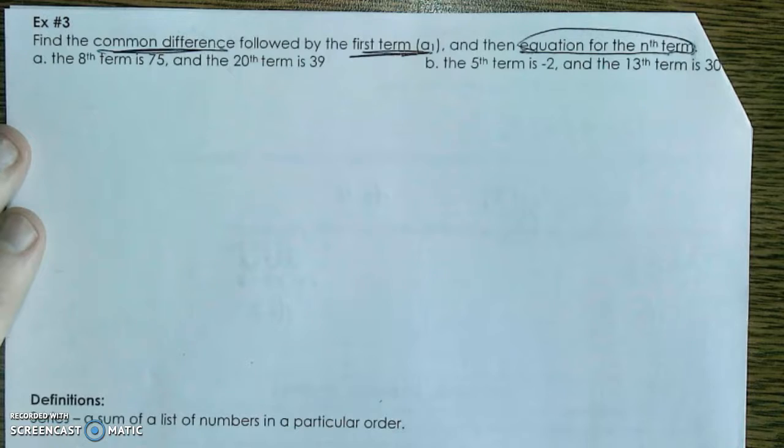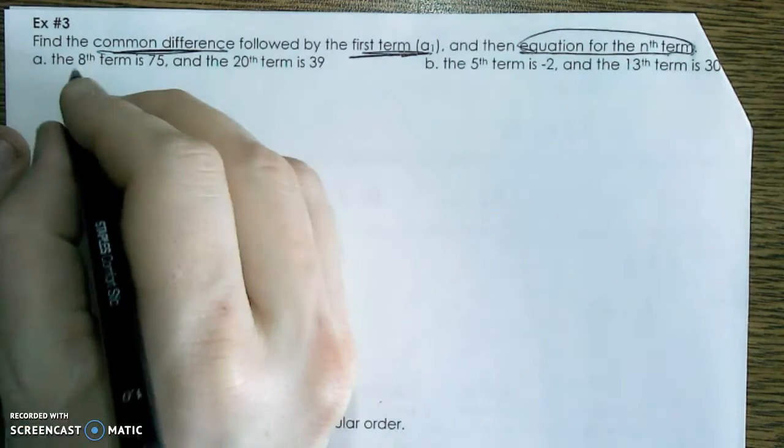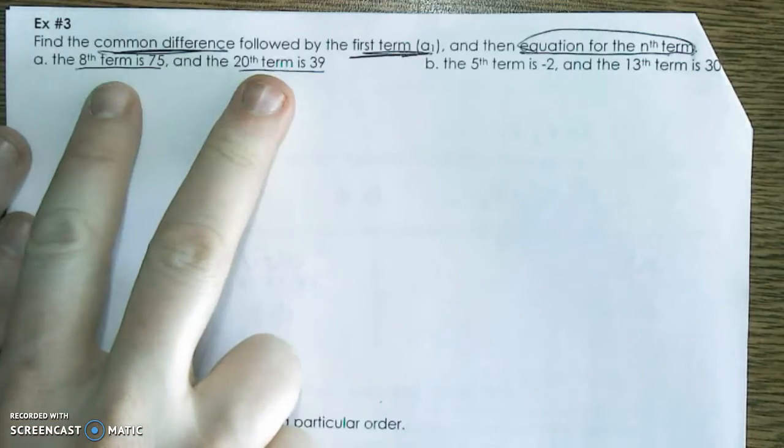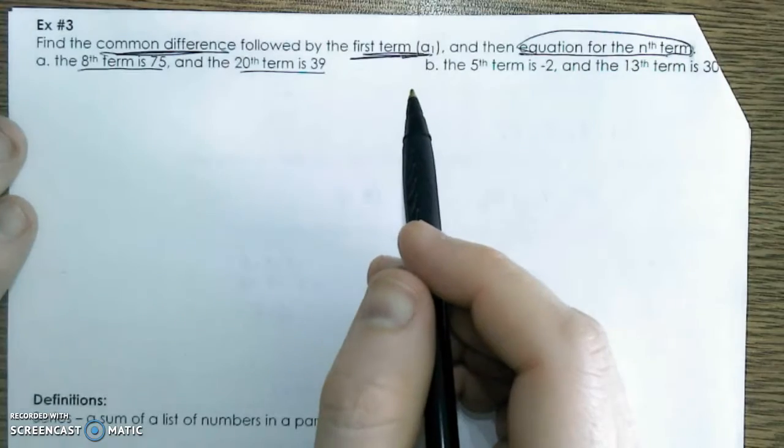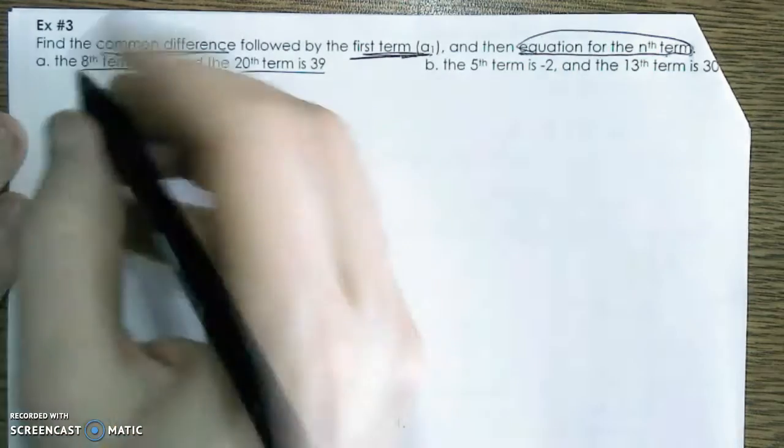So what they give us is 2 random terms. They tell us the 8th term and they tell us the 20th term. Now what we could do is use logic to figure out what the other terms between the 8th and the 20th will be and figure out these things using logic, or we could use our shortcut formula.